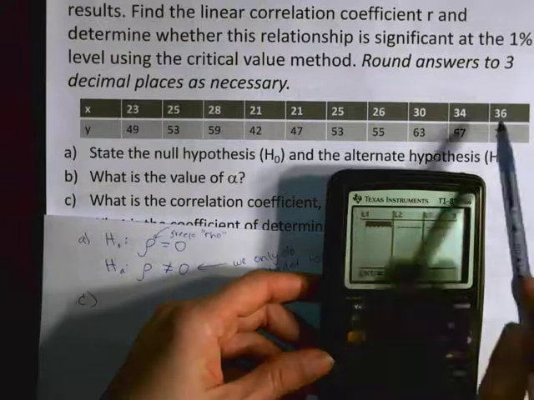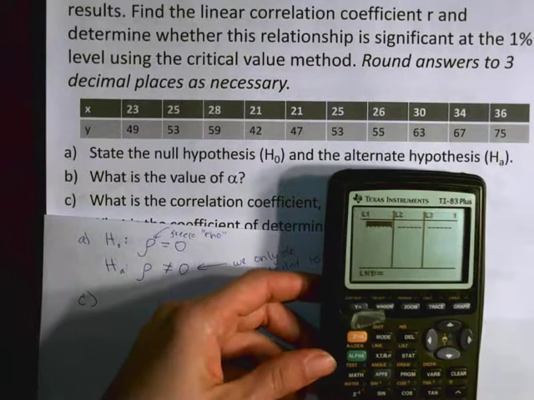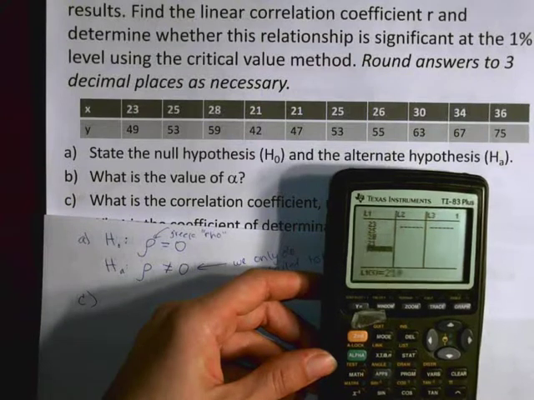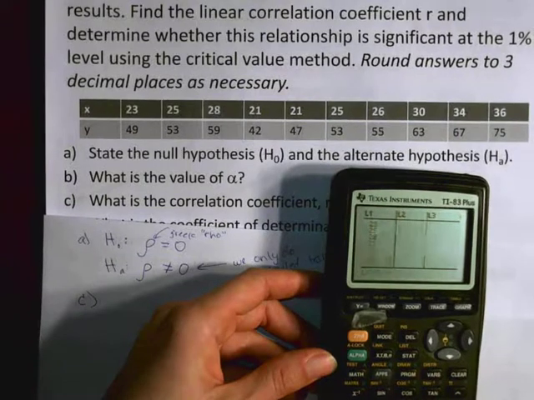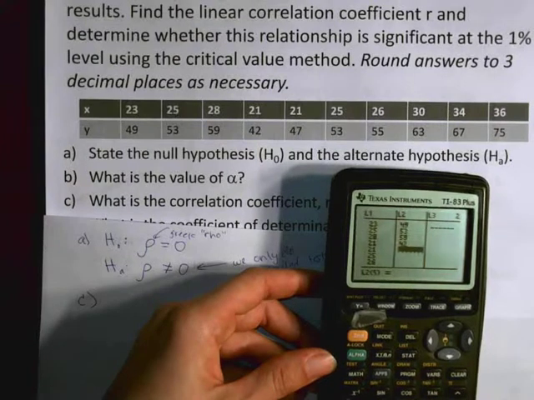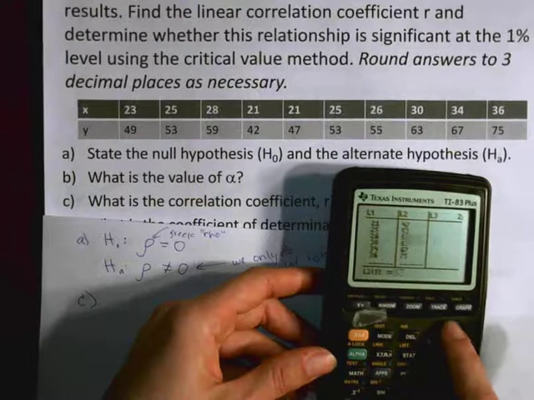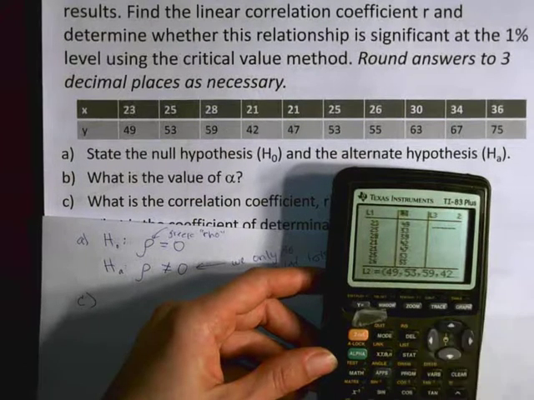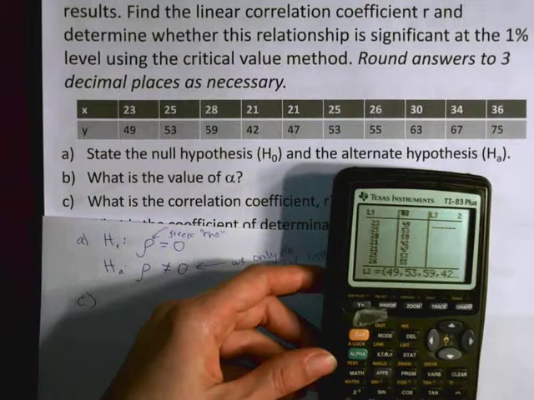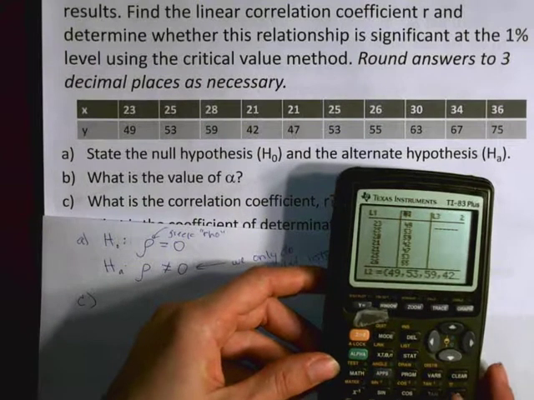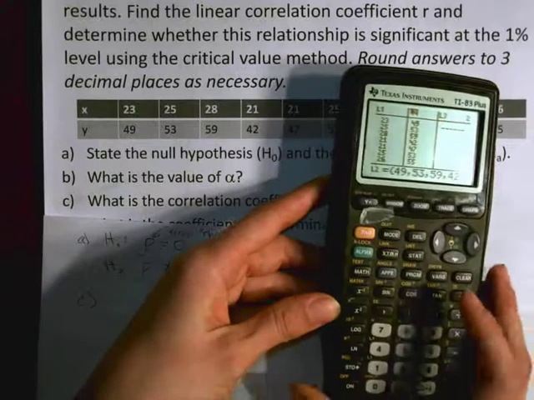So that's something. I'm going to go ahead and put all my X values in L1 and all my Y values in L2. And we'll hope that there's no typos in there. Okay, so I've got my data in here.